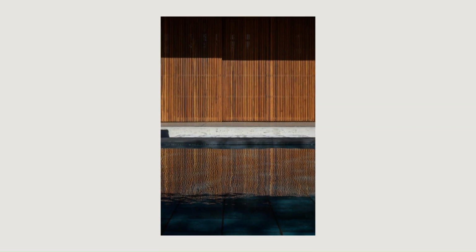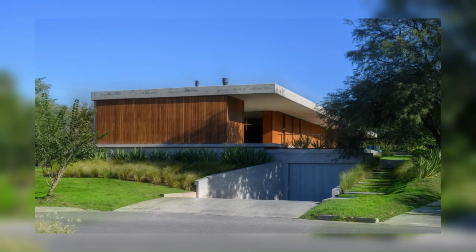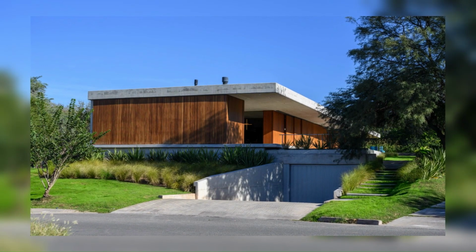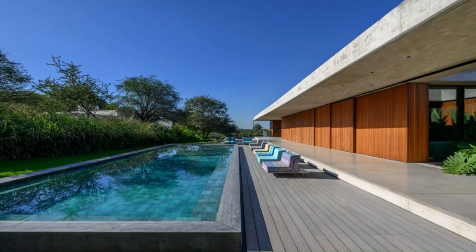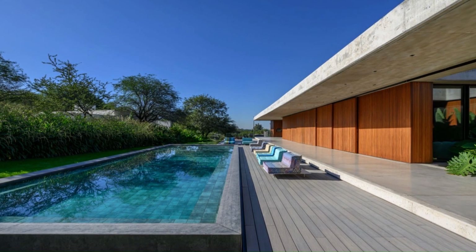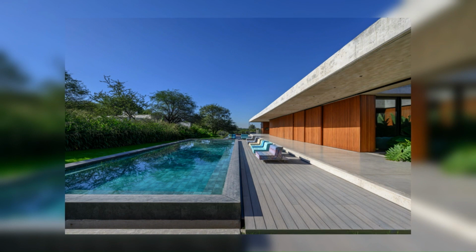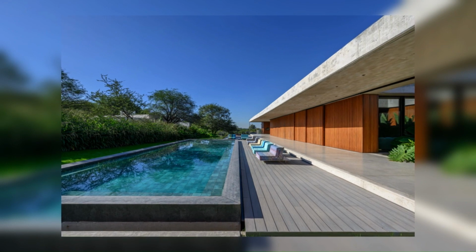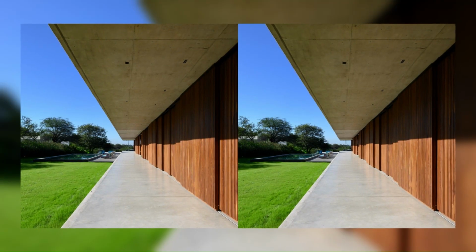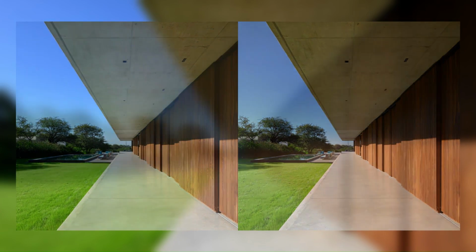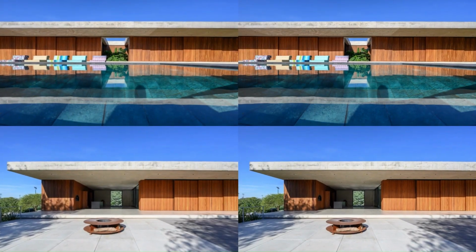Under the concrete slabs, there are three programmatic boxes, separated by intermediate spaces. The first corresponds to services and leisure, and the second with the social space is enveloped in a box with sliding glass and wood that opens to the exterior space, forming a large space.